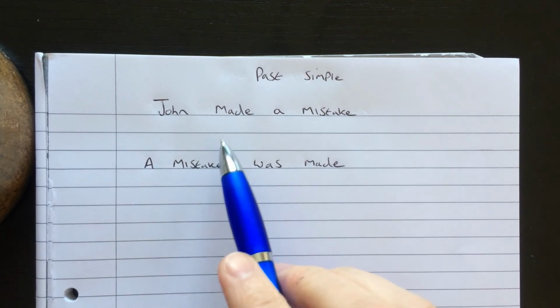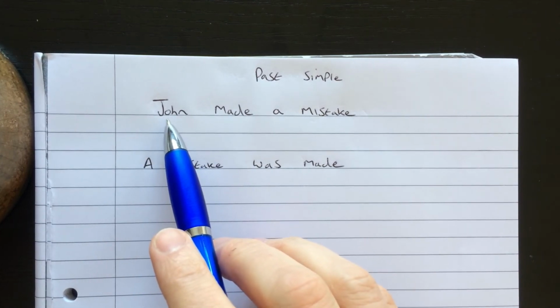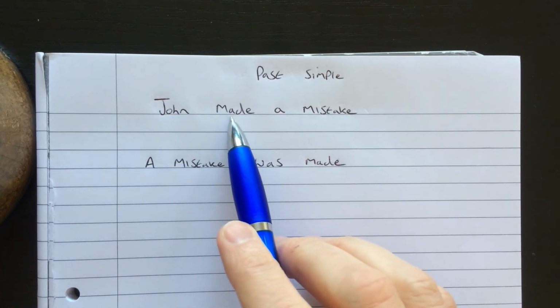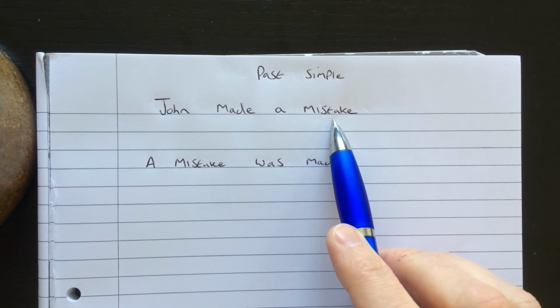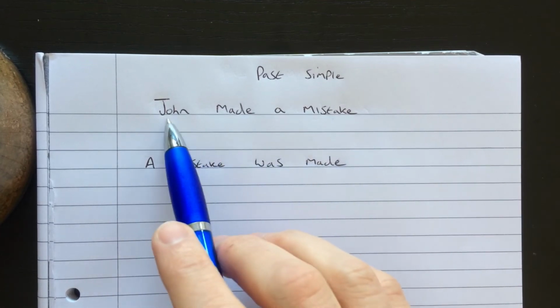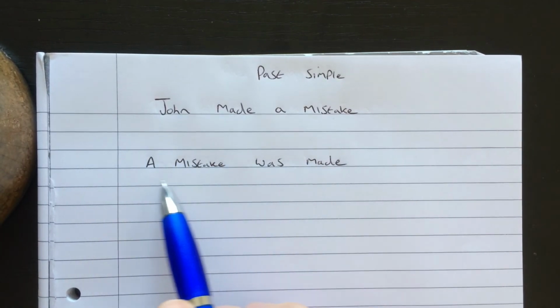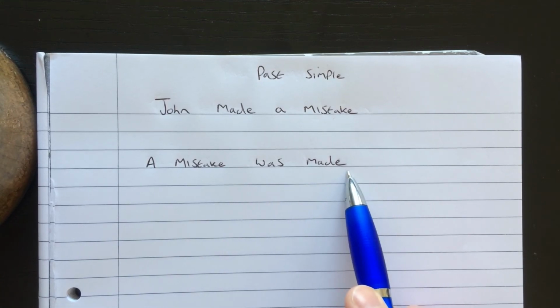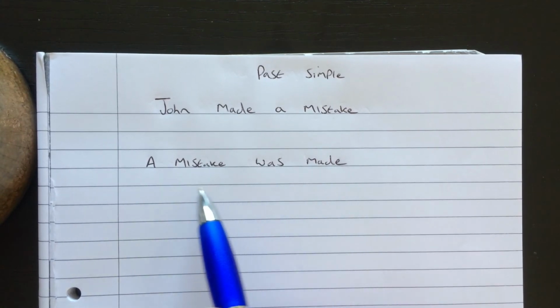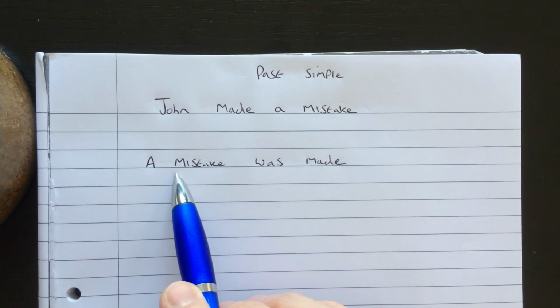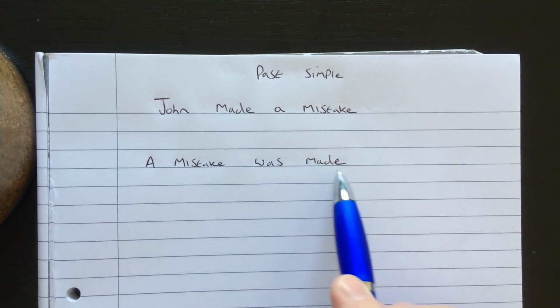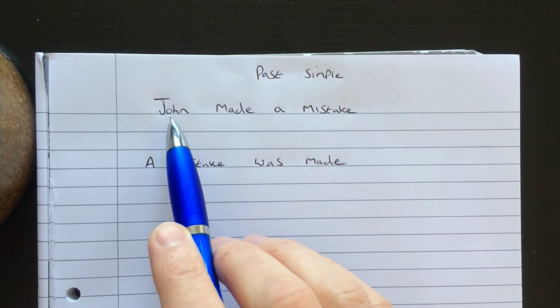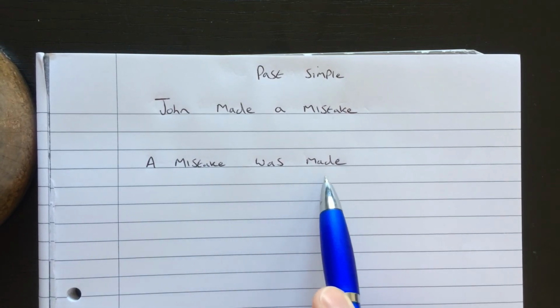So you can see here I have two sentences again. And the first one, which is in the active voice, is John made a mistake. So if you can imagine that your boss is asking you why something happened at work that he isn't very happy about, and you don't want to drop John in it, then you could say a mistake was made. This is the passive form because we've made the mistake the subject, we've added the verb to be, and as always, the active verb is the past participle. No need to say John because we're trying not to assign responsibility.